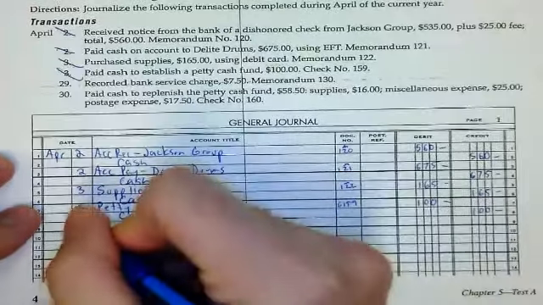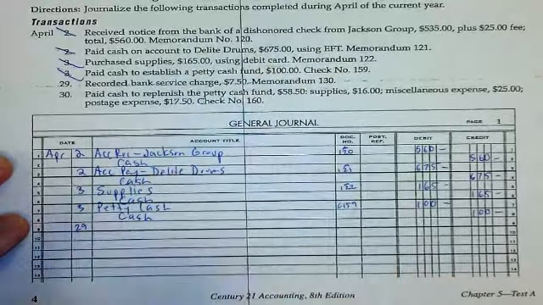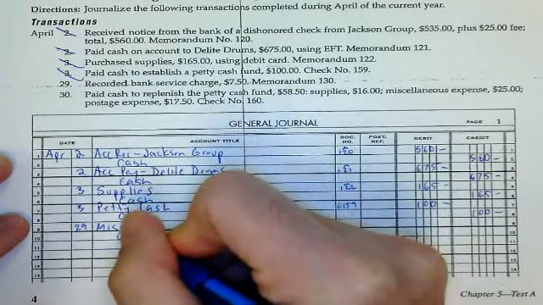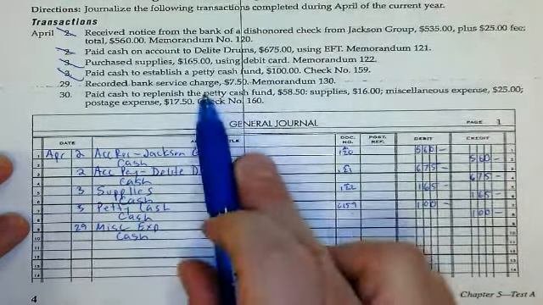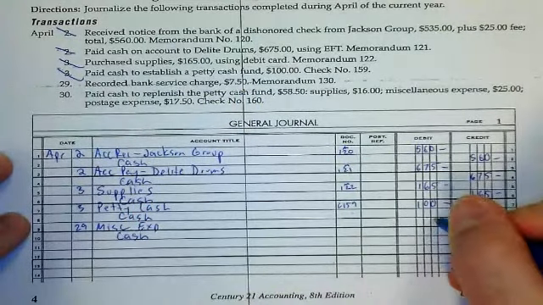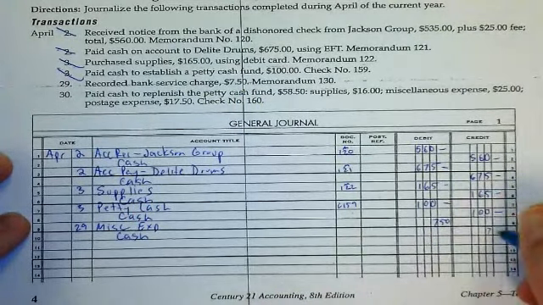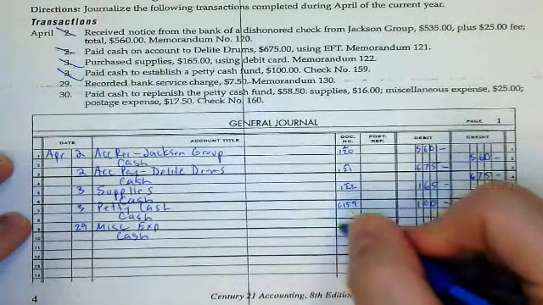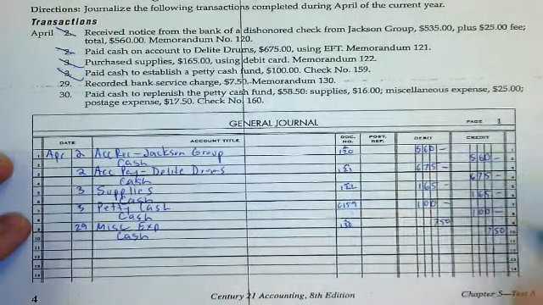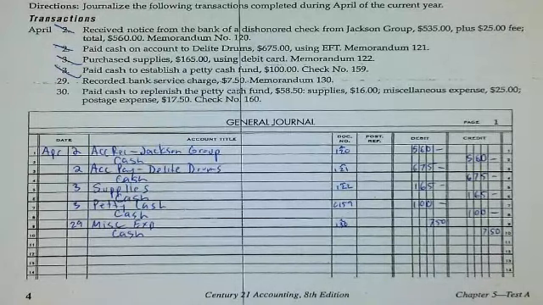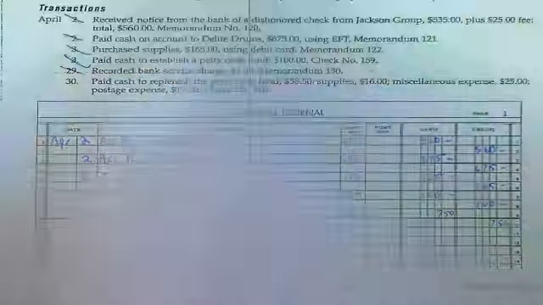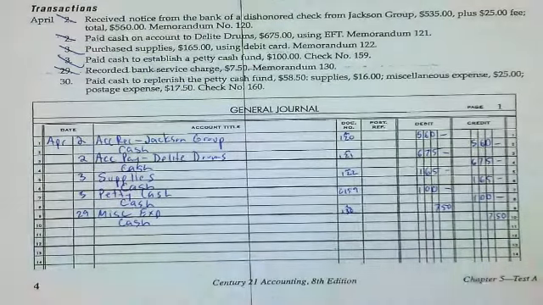So what would we call that? Miscellaneous expense. And it's coming out of our cash account. It's $7.50. It's memo 130. The 29th is done. And the last one.